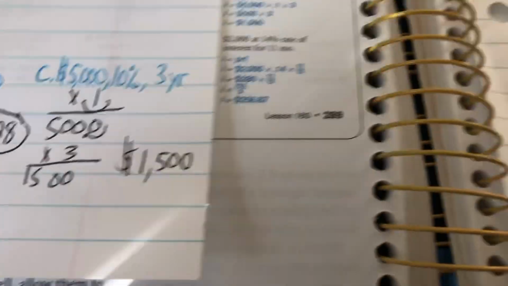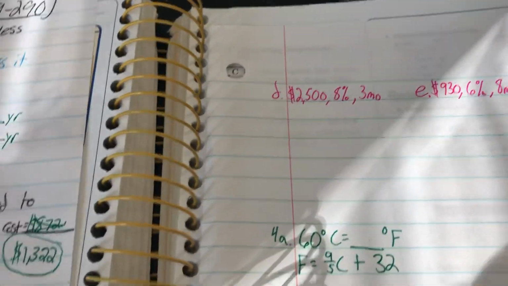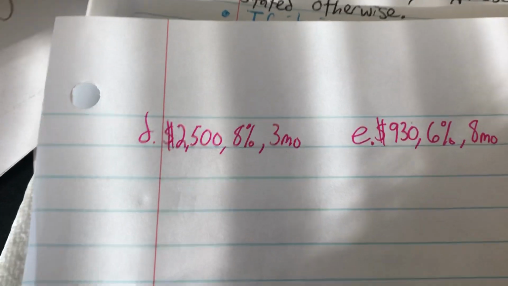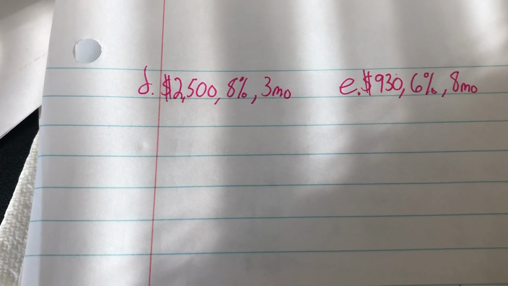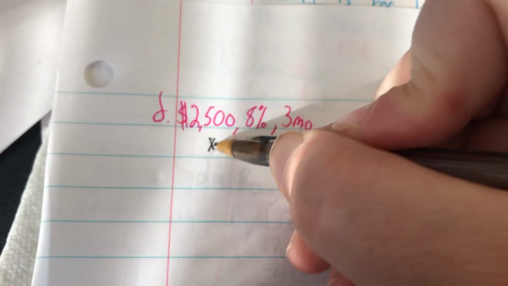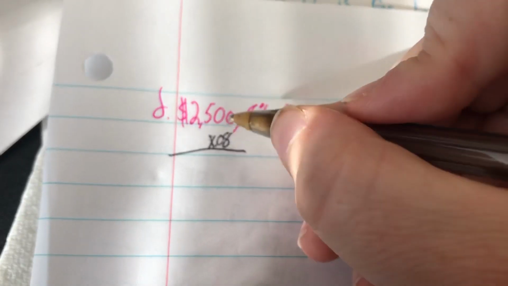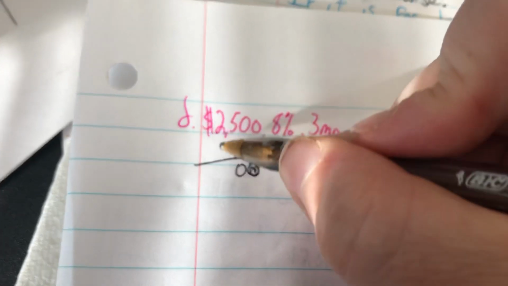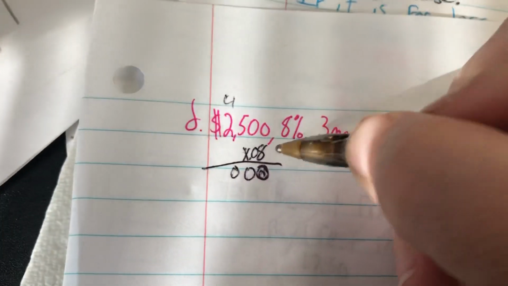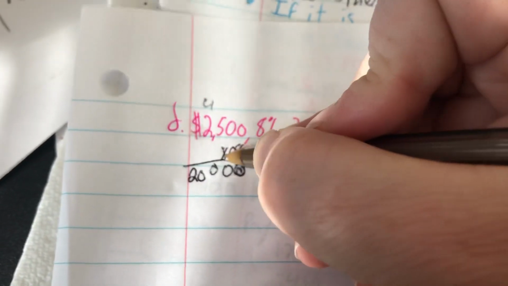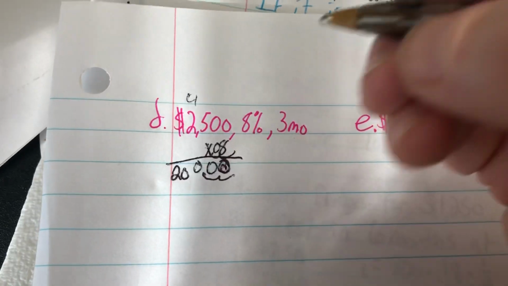All right, so on the second part, we have some more of those. D is 2,500 for 8% for 3 months. So 2,500 times 0.08. 8 times 0 is 0. 8 times 5 is 40. 8 times 2 is 16, plus 4 is 20. So we're at 200.